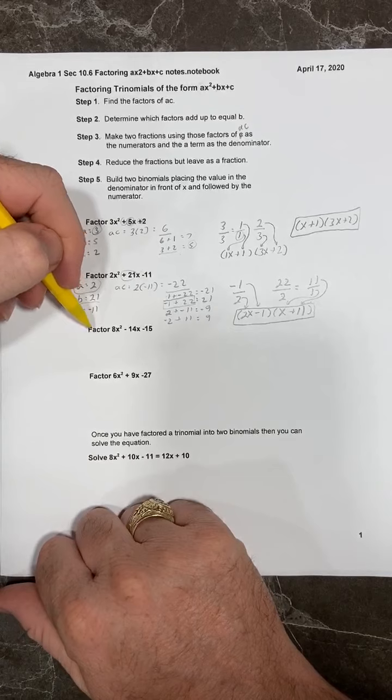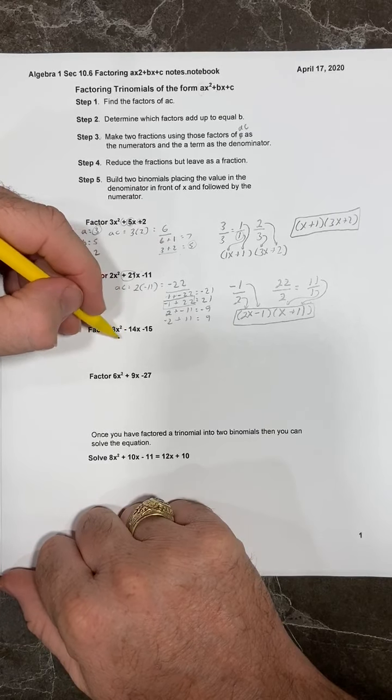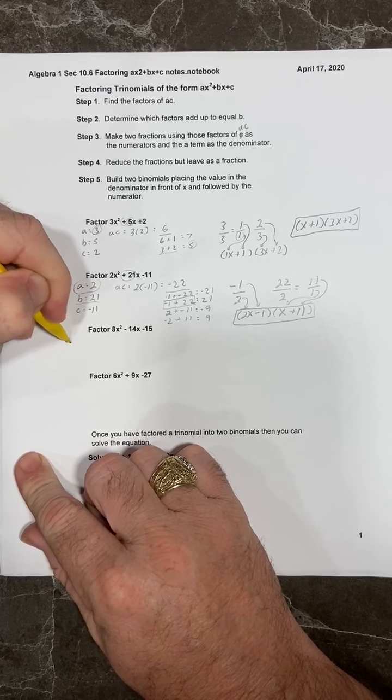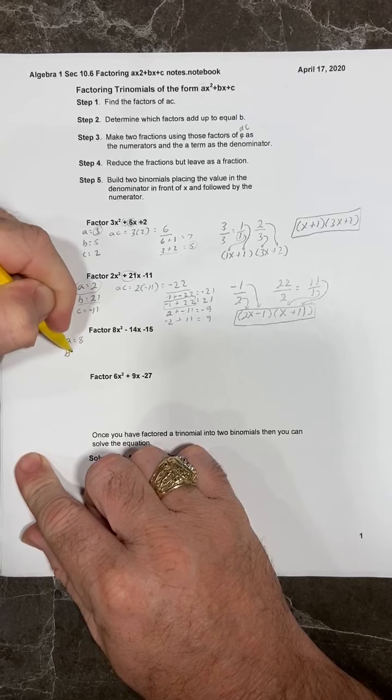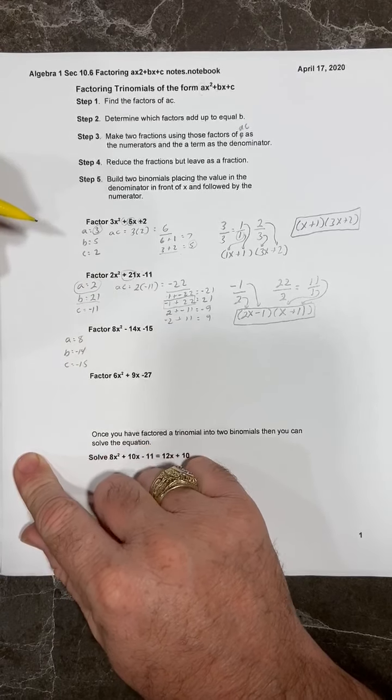All right. Next one, 8x squared minus 14x minus 15. All right, so our A is 8, B is negative 14, C is negative 15.